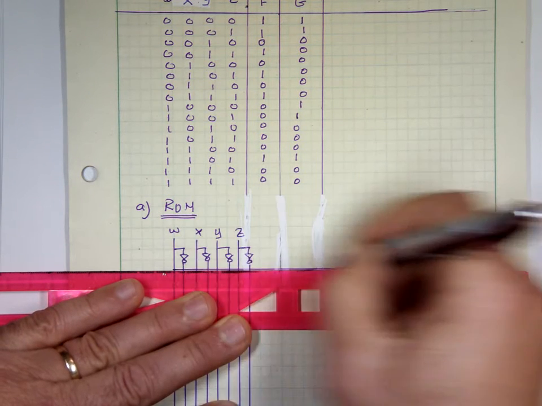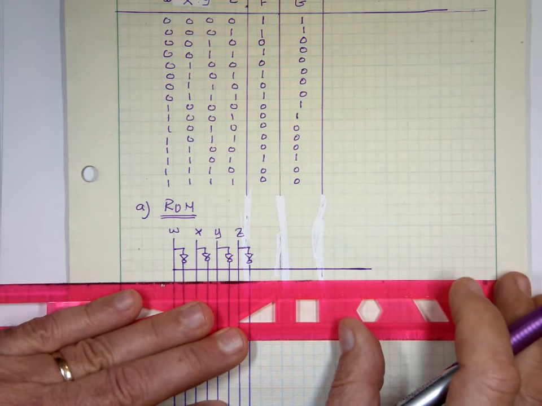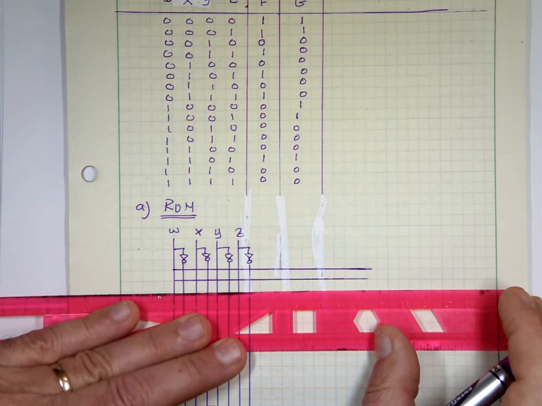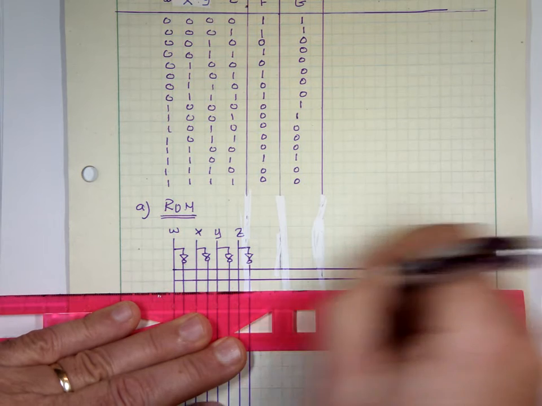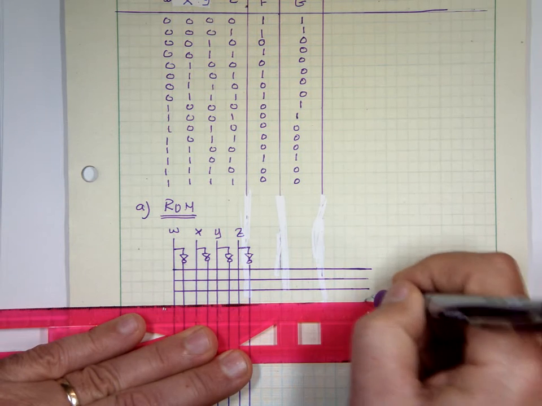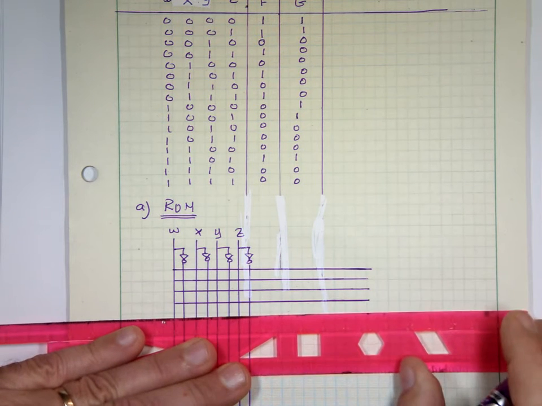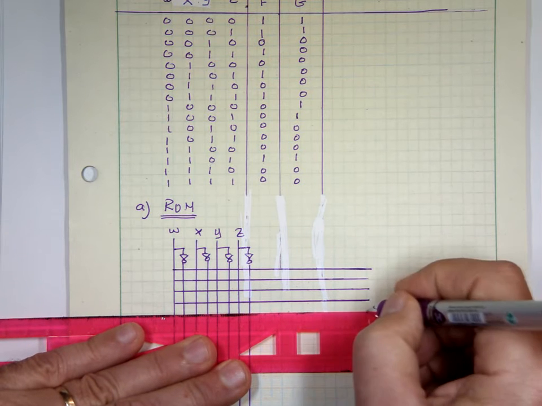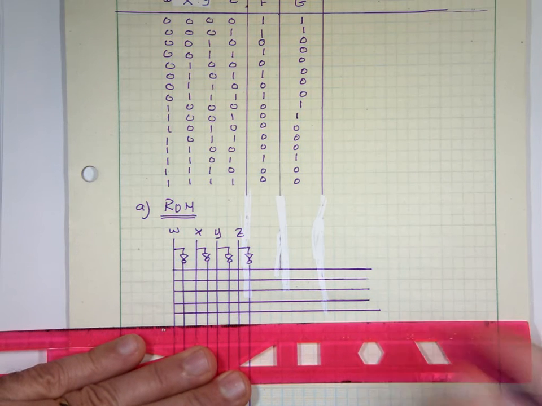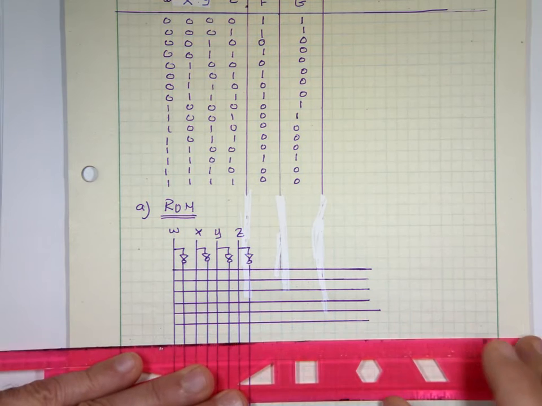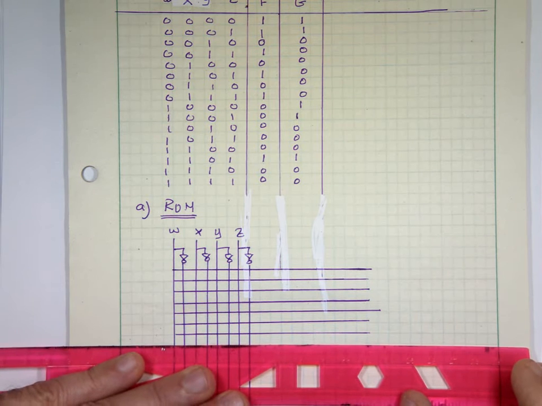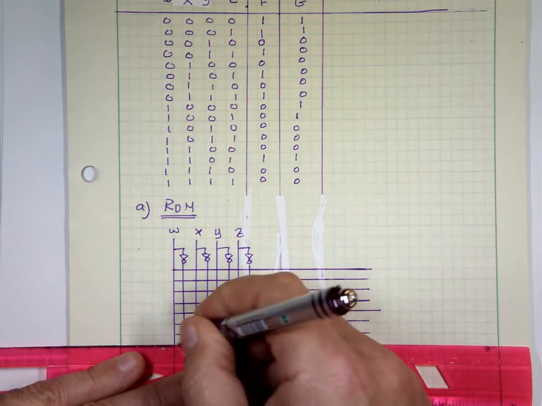You're going to identify every one of them. That's 1, 2, 3, 4, 5, 6, 7, 8.